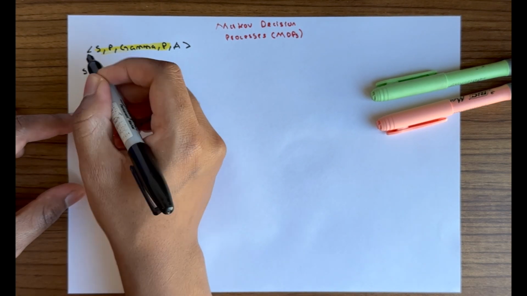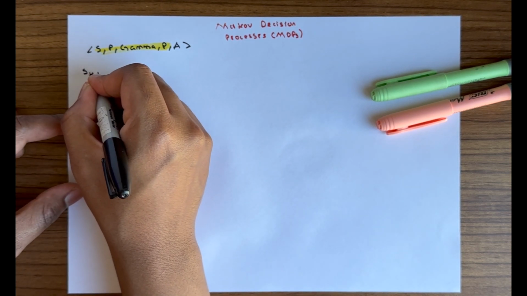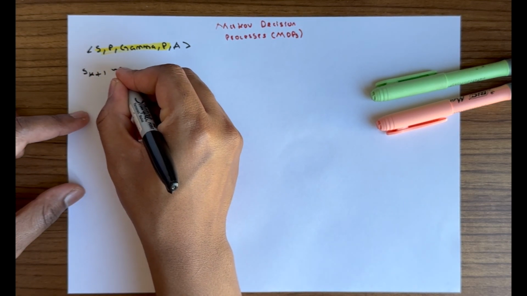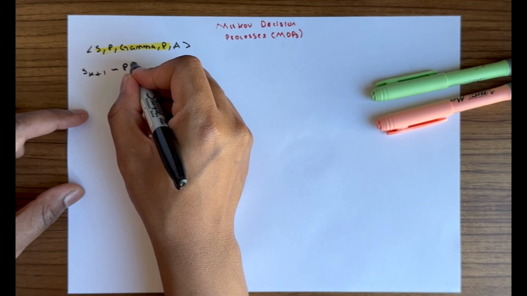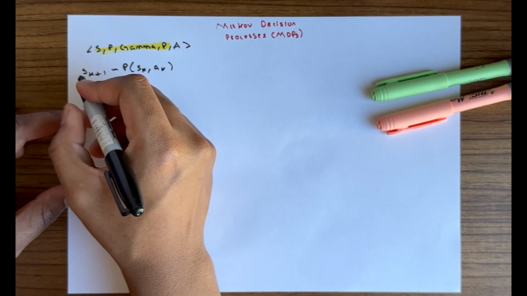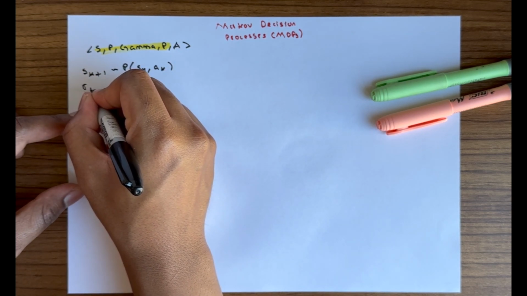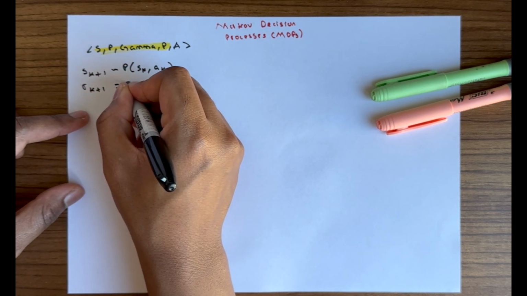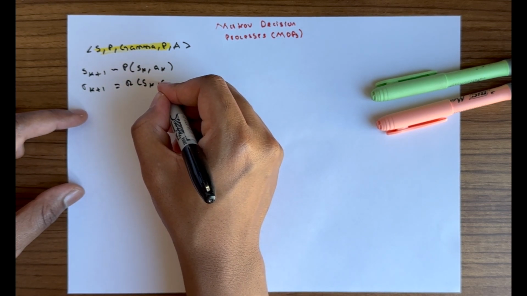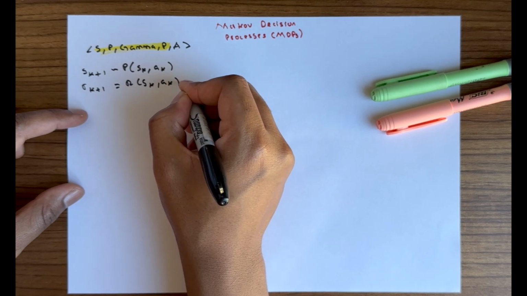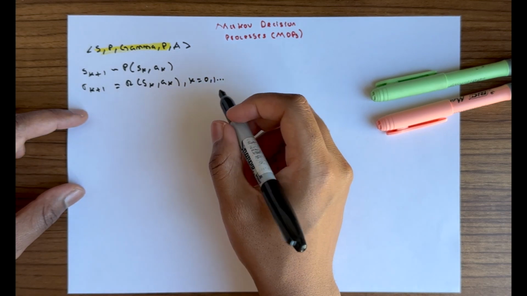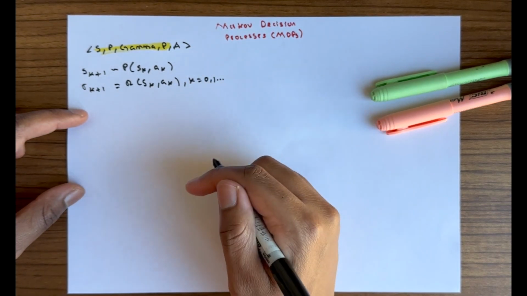Now we can also look at it this way. A next state is something like this: sk, a current state, and ak, and then a next reward that we receive is something like this: sk, ak, let's say k 0 1, and so on.